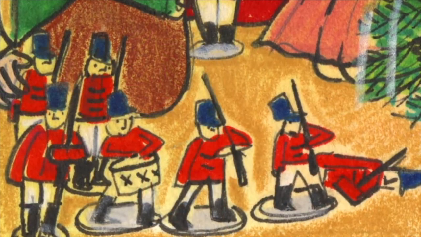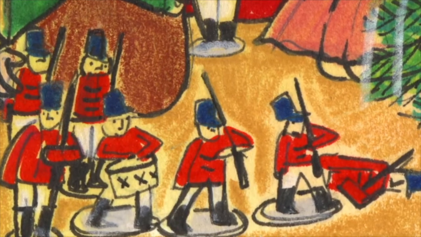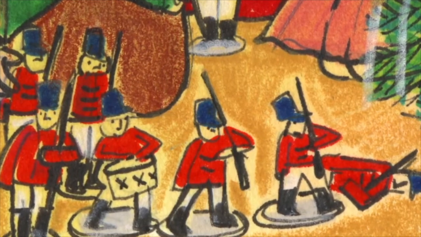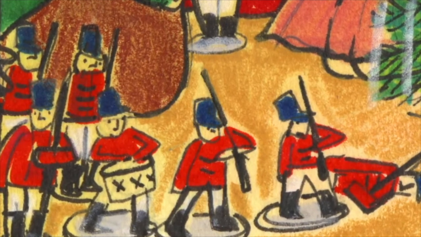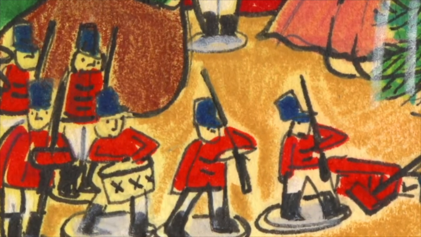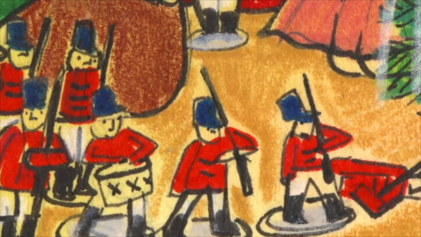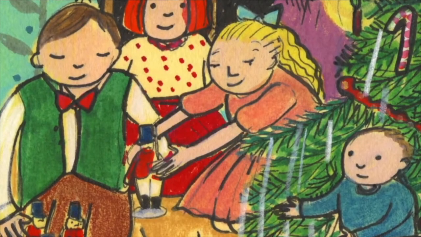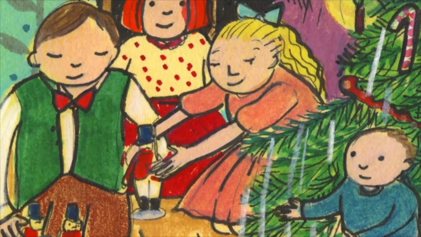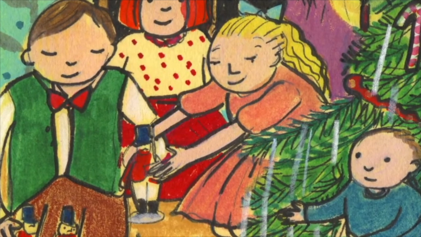And the army of brightly painted soldiers in their red coats with gold buttons and shiny black boots. Clara and her brother Fritz and the cousins played under the tree, creating a military parade with their toy soldiers.